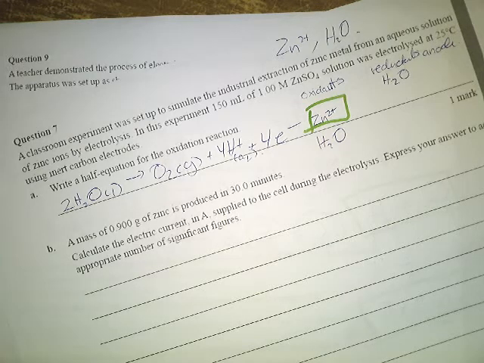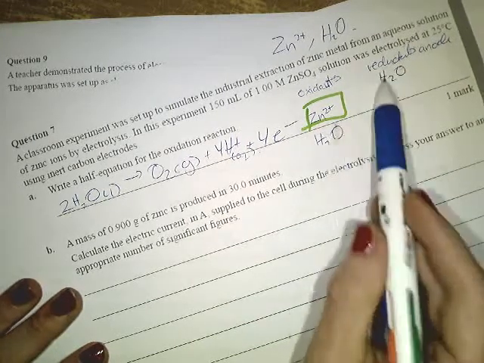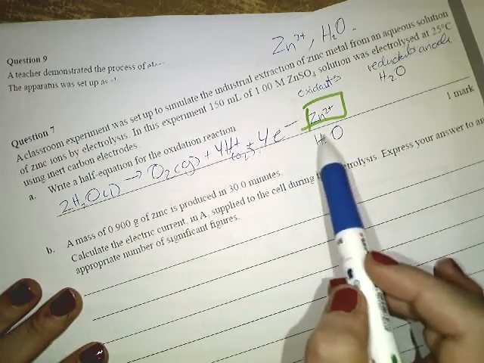Okay, now 39% of the state got that right. Just keep in mind you have to identify water acting as both an oxidant and a reductant to make your decision. Now, let's have a look.